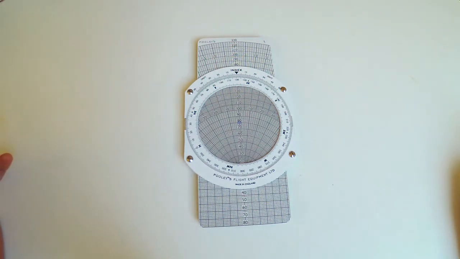How can you use the CRP-1 flight computer to calculate heading and ground speed, given airspeed, track, and wind vector?